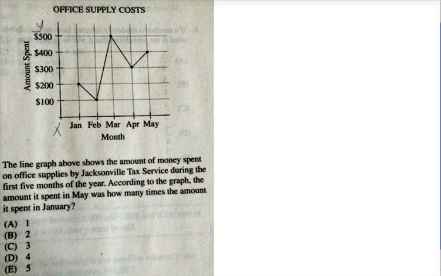The question says, the line graph above shows the amount of money spent on office supplies by Jacksonville Tax Service during the first 5 months of the year. According to the graph, the amount it spent in May was how many times the amount it spent in January? So there's our question. The very last sentence of this question gives us what we're looking for. According to the graph, the amount spent in May was how many times the amount it spent in January.